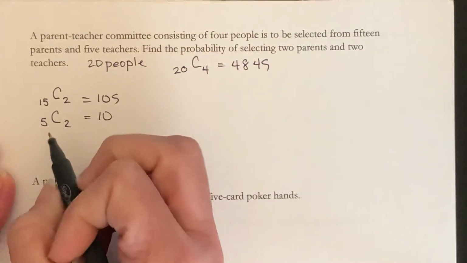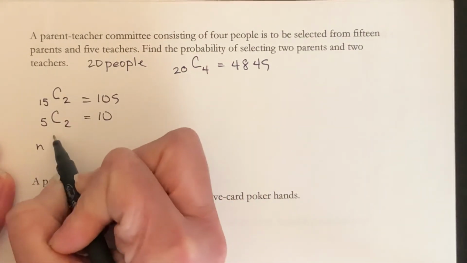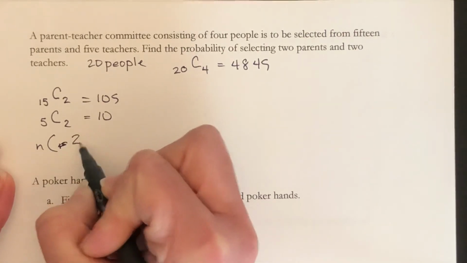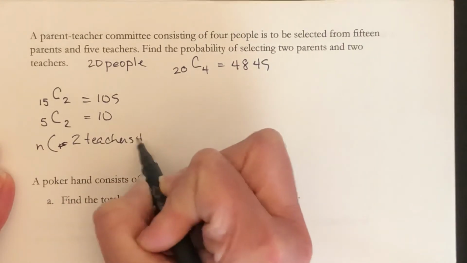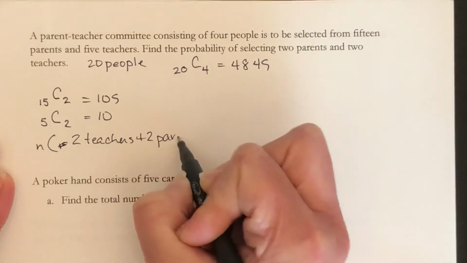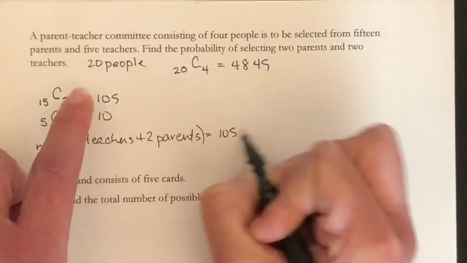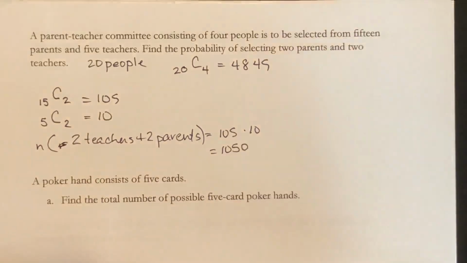So the number of ways both of these can happen together would be 105 times 10, which is, of course, 1050.